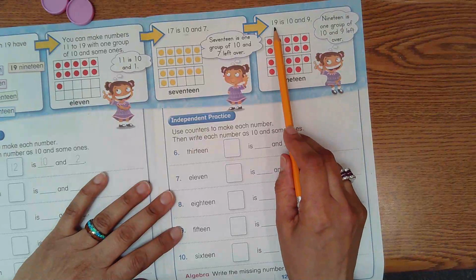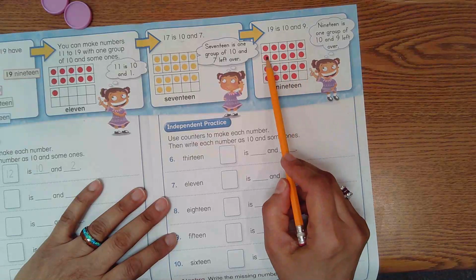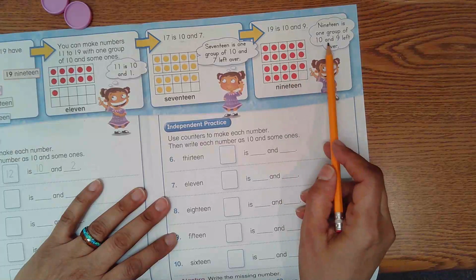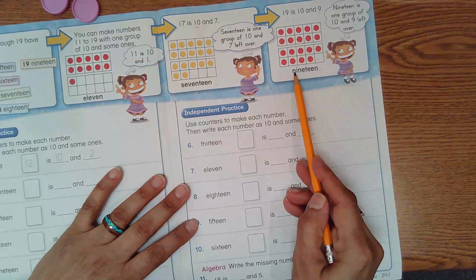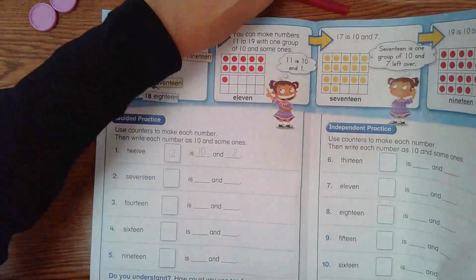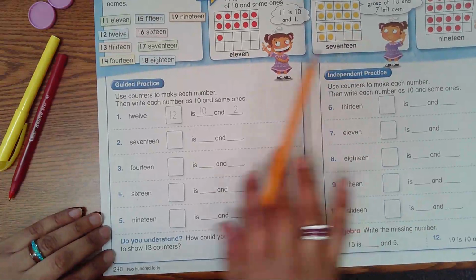Number 19, the same. 19 is 10 and 9. 19 is one group of 10 and 9 left over. And that's how we write the word 19. All right? It's really easy and fun and helps you to count and add easily.